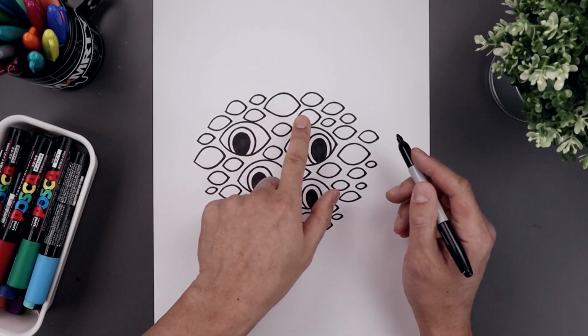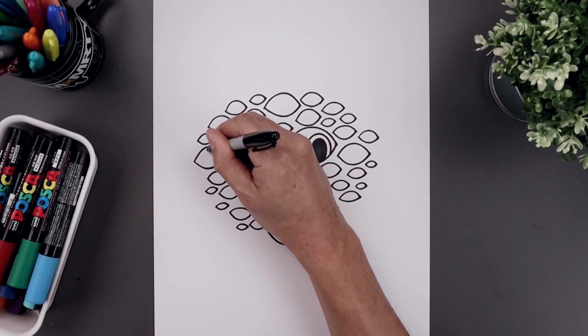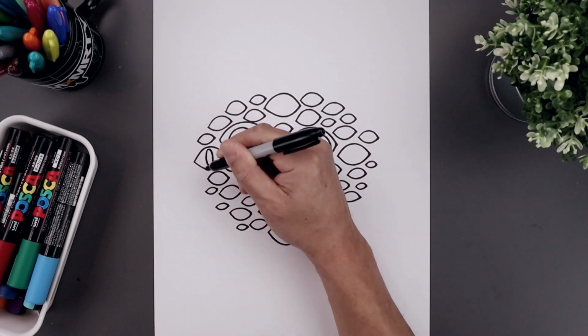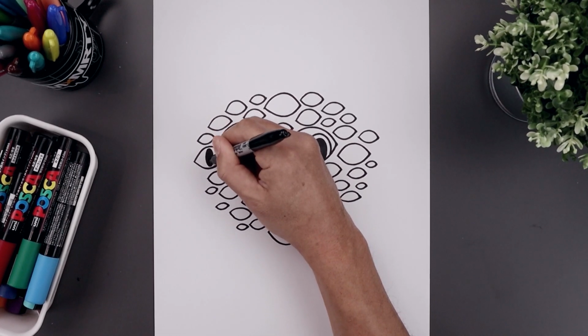Let's add the pupil in the center of each of the medium-sized eyes. Let's start on the left. Draw an oval for the pupil. And we'll fill that in black.